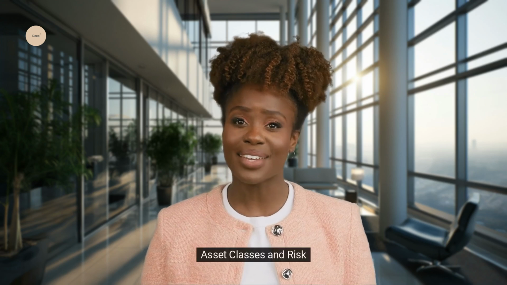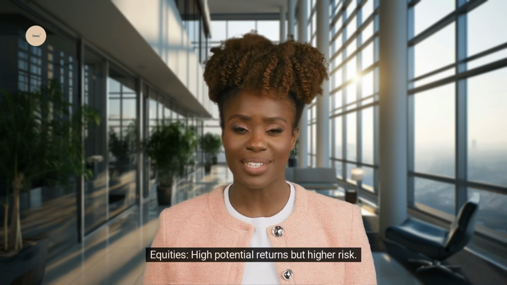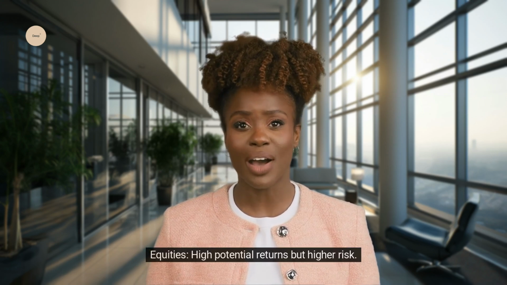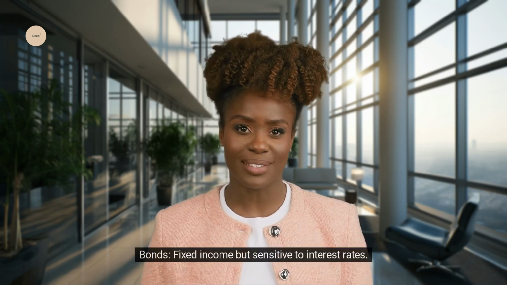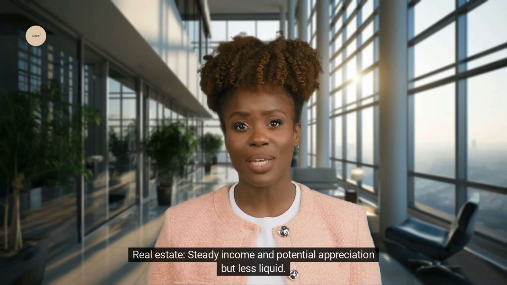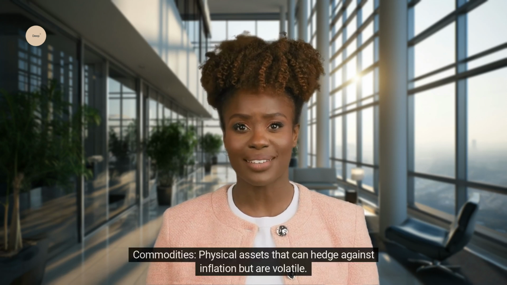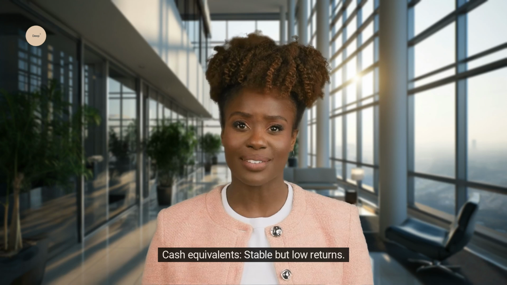7. Asset classes and risk. Different asset classes include equities, high potential returns but higher risk. Bonds, fixed income but sensitive to interest rates. Real estate, steady income and potential appreciation but less liquid. Commodities, physical assets that can hedge against inflation but are volatile. Cash equivalents, stable but low returns.